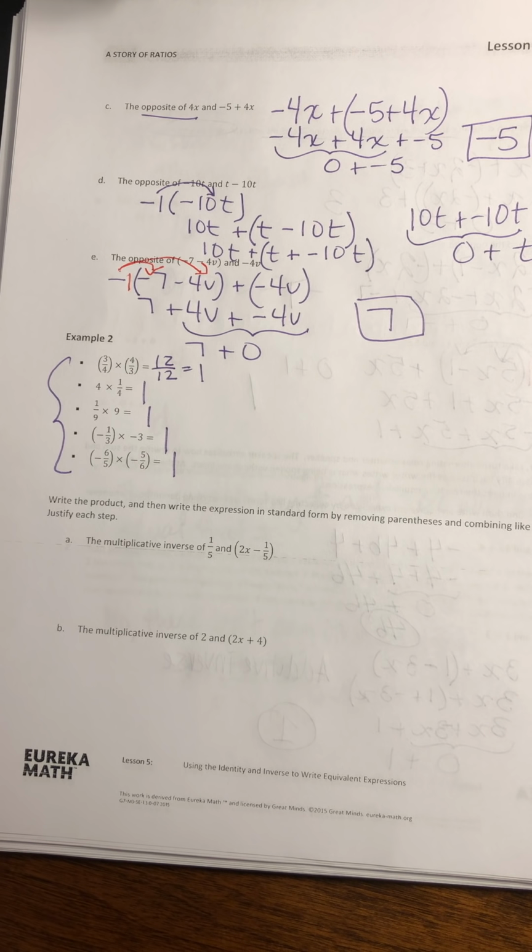Earlier we saw that 0 is a special number because it's the only number that when added to another number, the result is that same number.